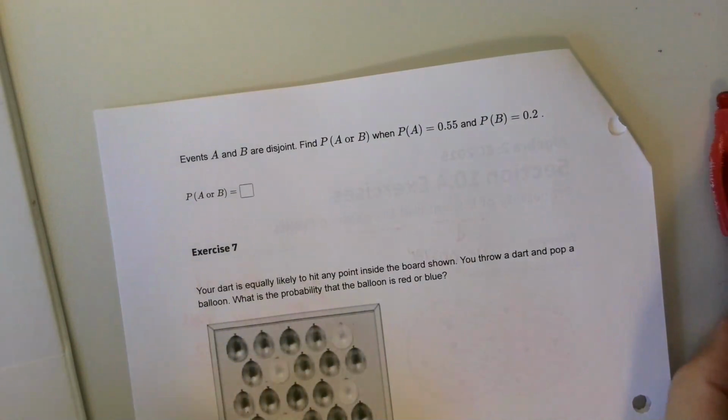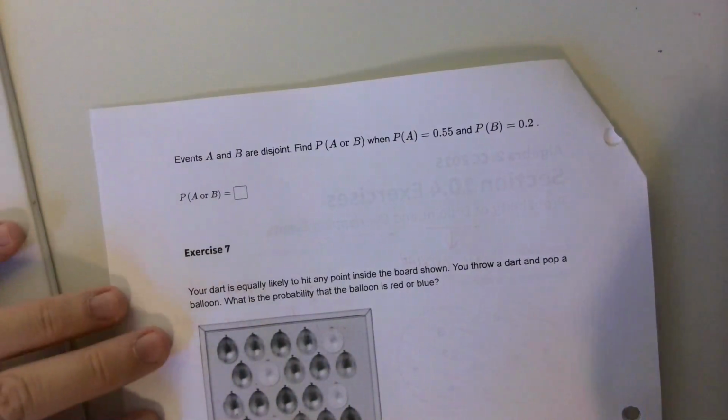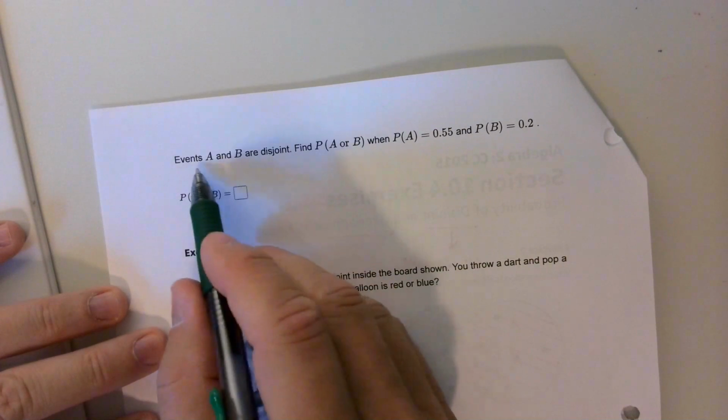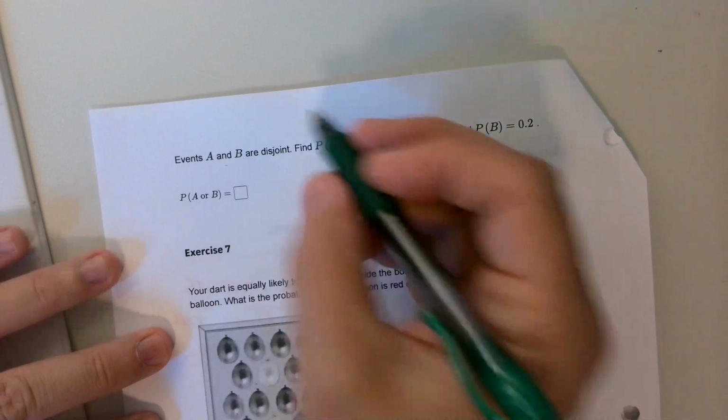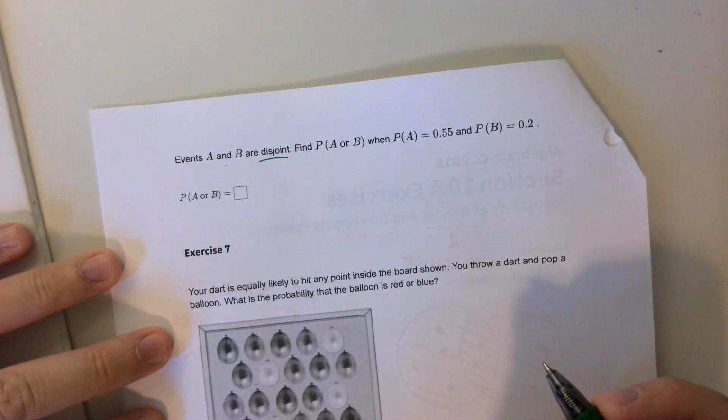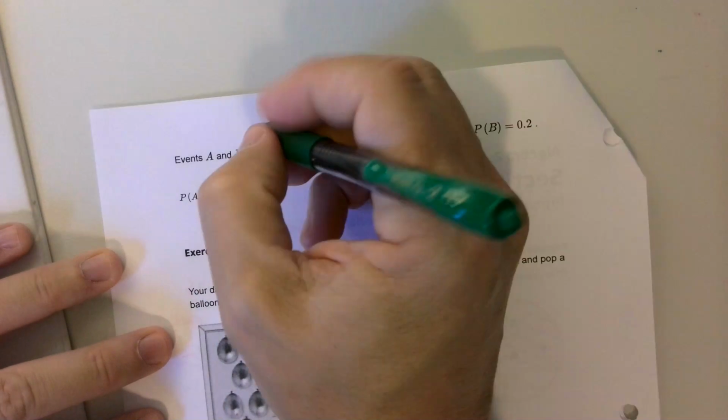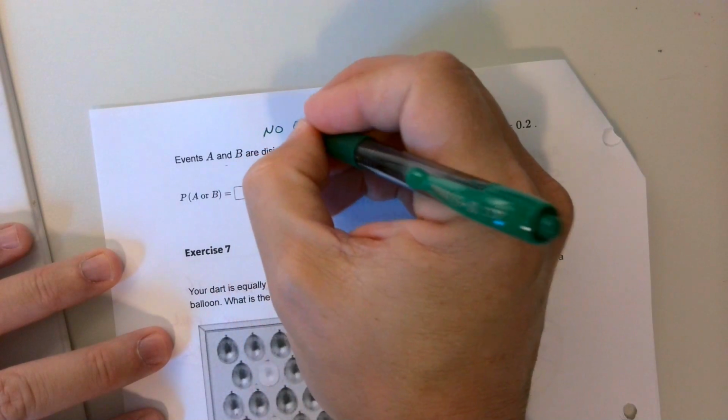So this next thing, there's going to be some funky notation occasionally. And it says events A and B are disjoint. Disjoint means there is no overlap.